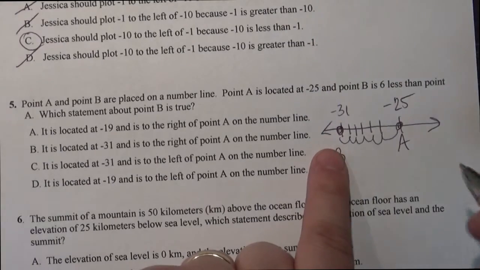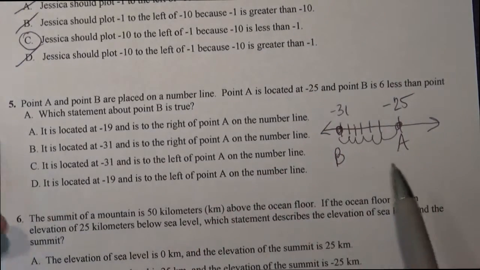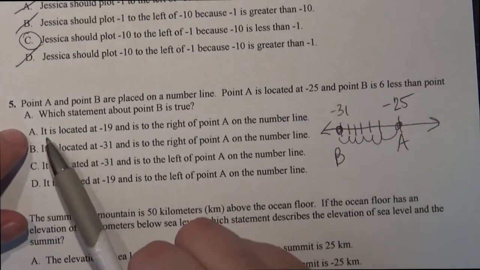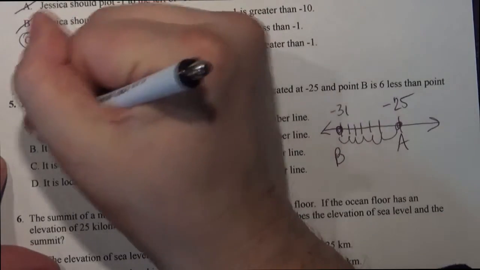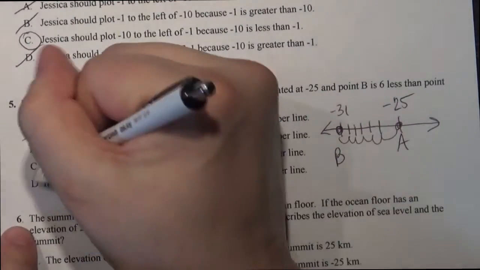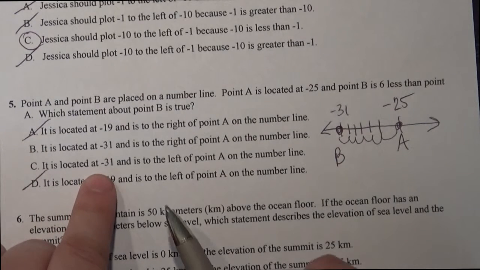Now I can label all of them in between there if I want to, but this is just a visual to help me answer this question. Let me look at my options. A says it's located at negative 19. I know right away that's not right, and I know the letter D cannot be right. So letters B and C both say it's located at negative 31.